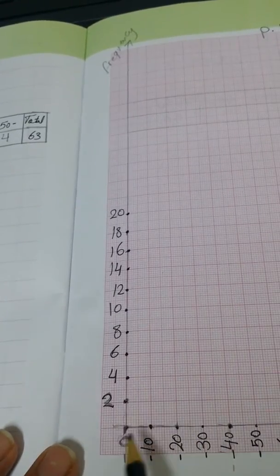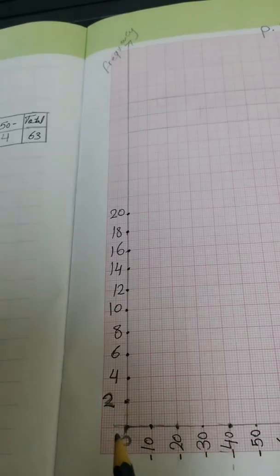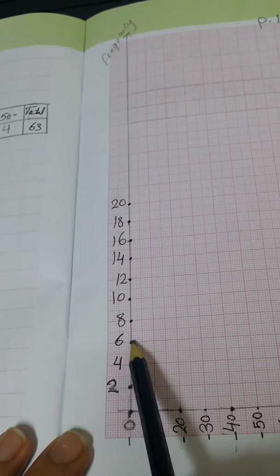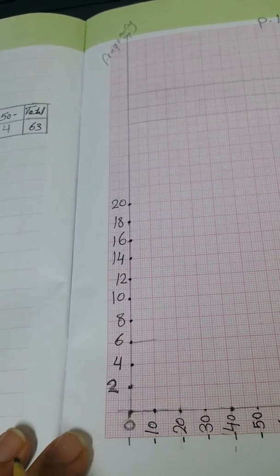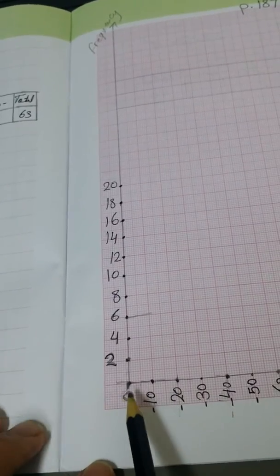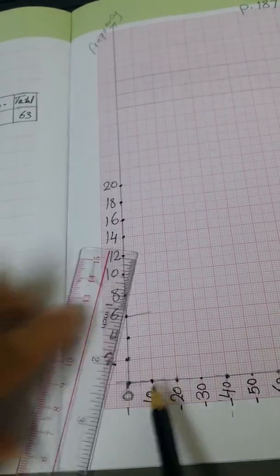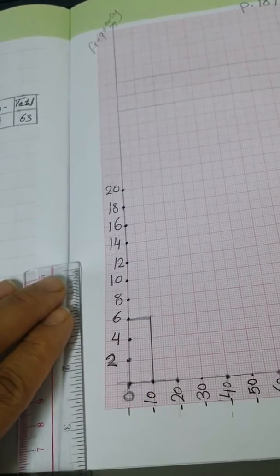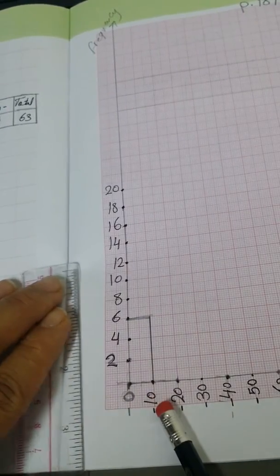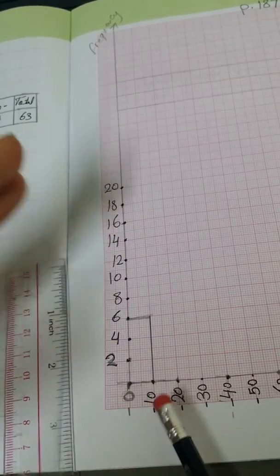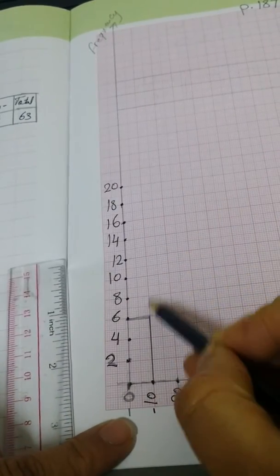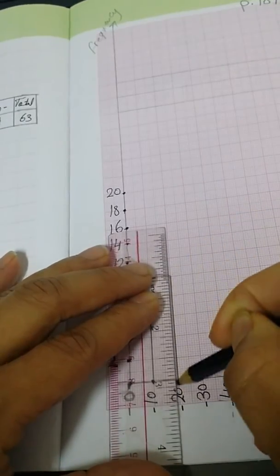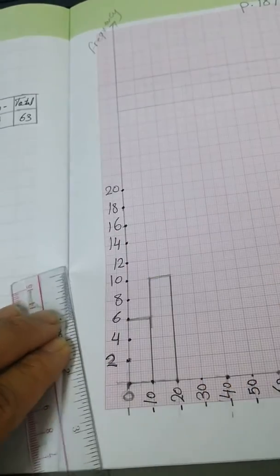The first set is 0, and the frequency is 6. So from 0 up to 6, I draw a line with my pencil, till the next set, set 10. This is my first column. Then set 10 on my table is 10. So with my pencil I draw a line like that, then close it to represent my column.